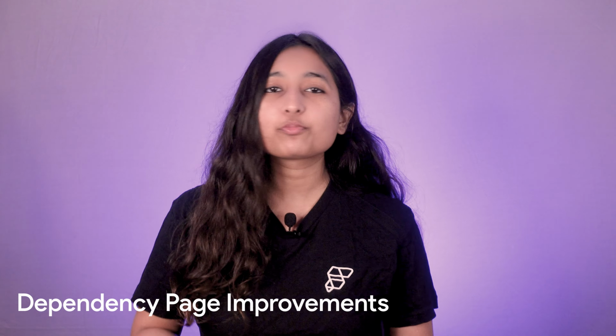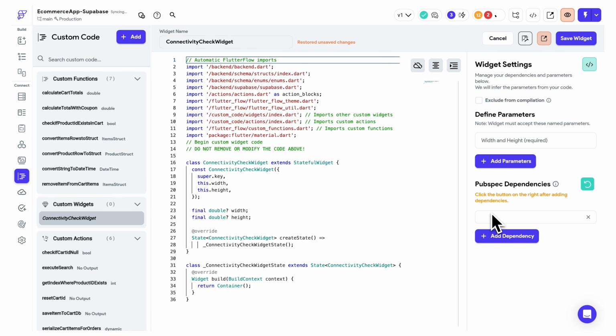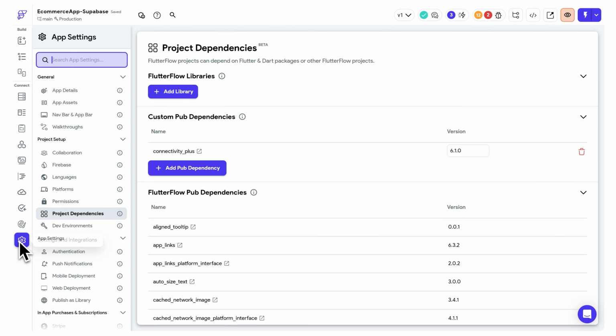Lastly, in the major updates section, we have made our dependencies page much more powerful. We realized that looking at all the existing default dependencies along with the custom dependencies added by users in one place should be very useful to you. So now when you add new pub dependencies or packages in your custom actions or custom widgets, they're also visible on the dependencies page because packages are added at a project level.